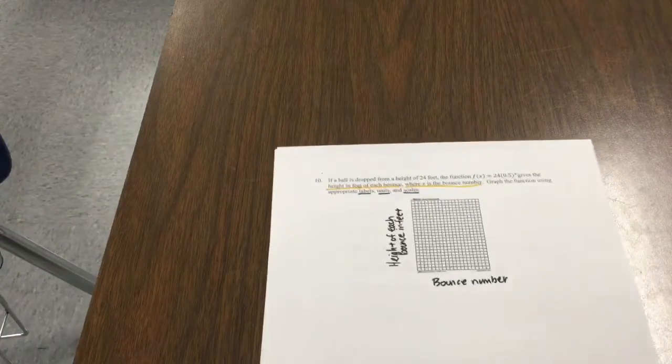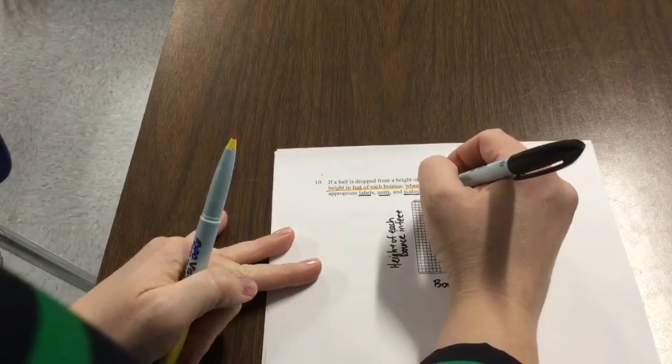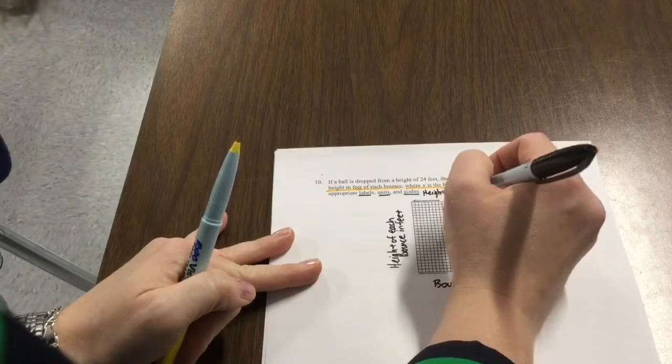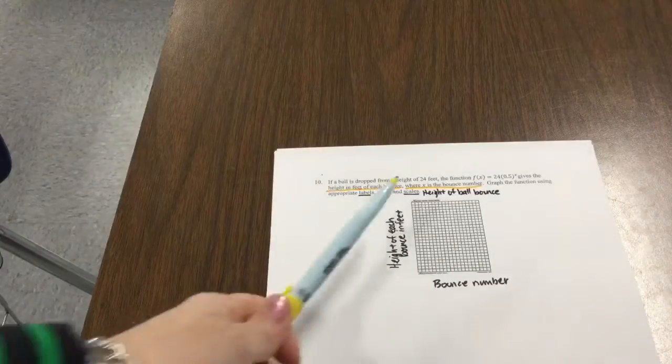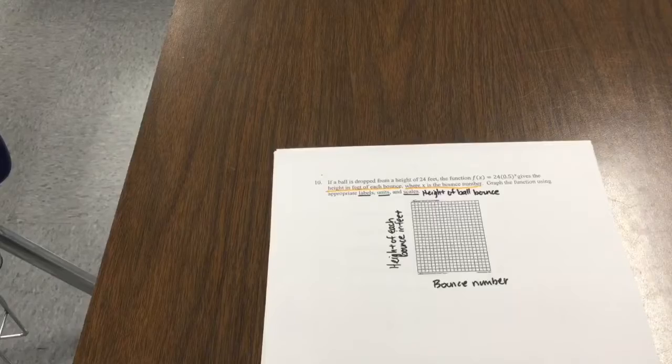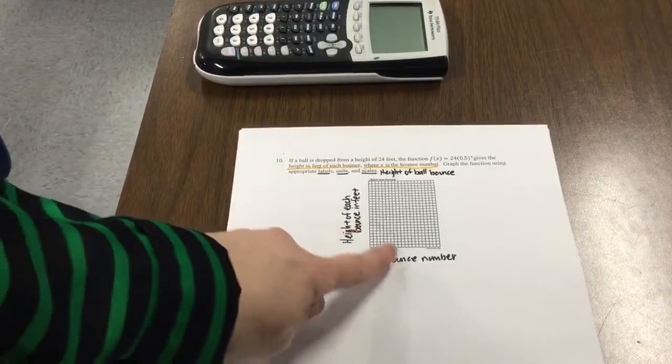And then the last label is your title. So you could say height of the ball bounce. Okay? Now, the last thing listed is scales, and I think that's the one that students struggle the most to remember what that means. The scale is what you were counting by on the x or the y axis.